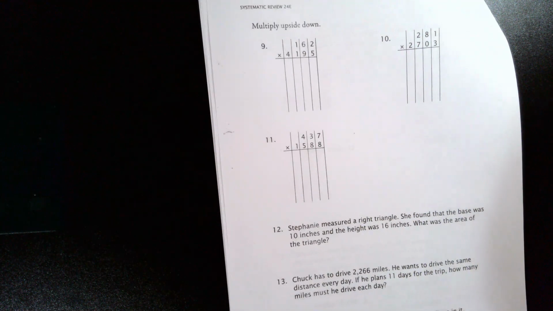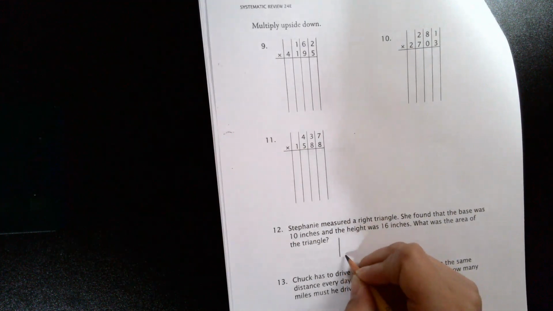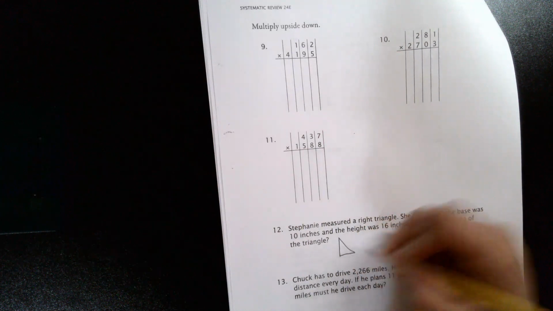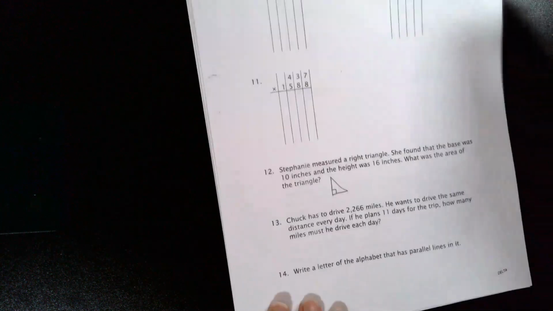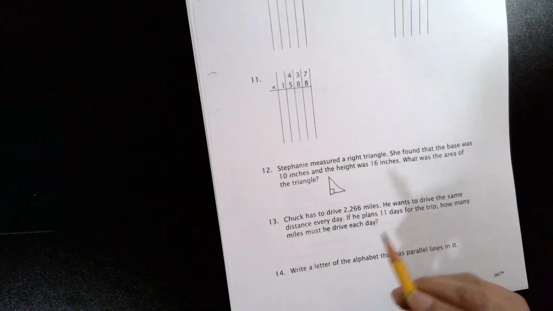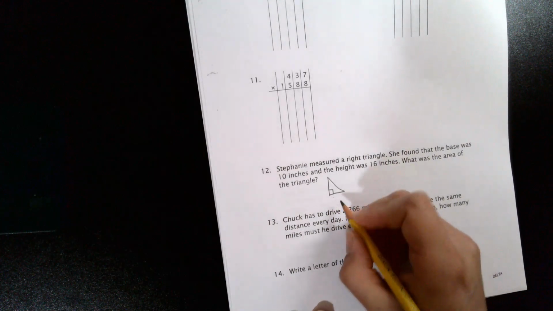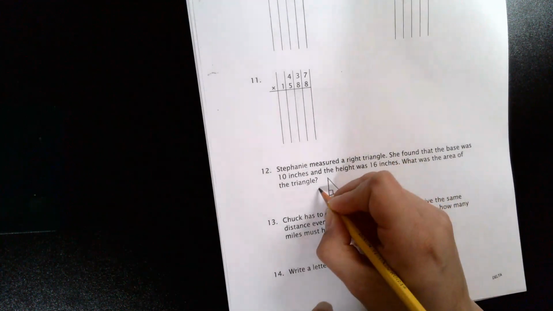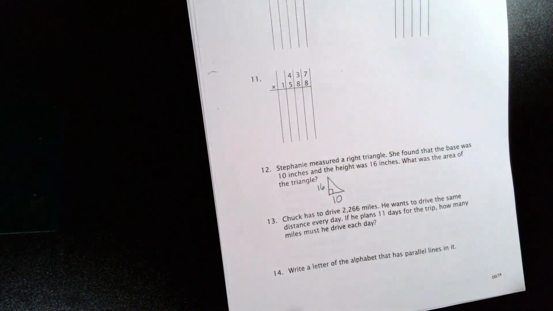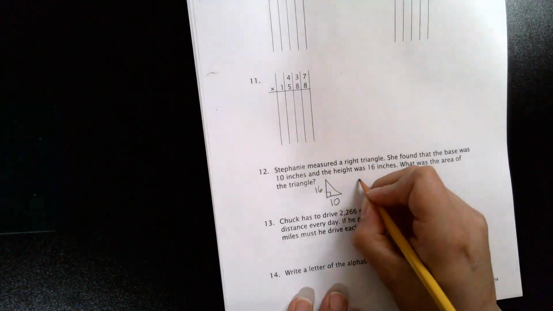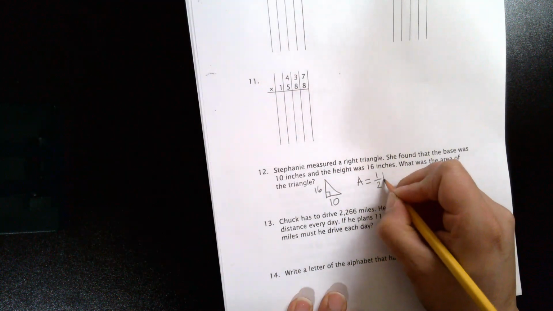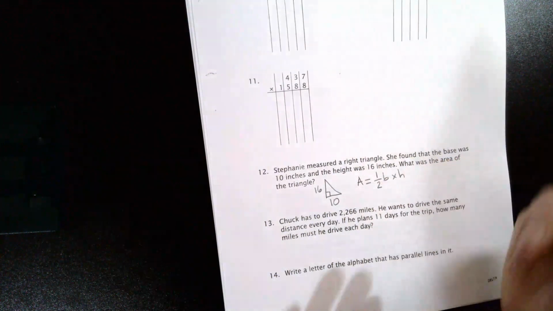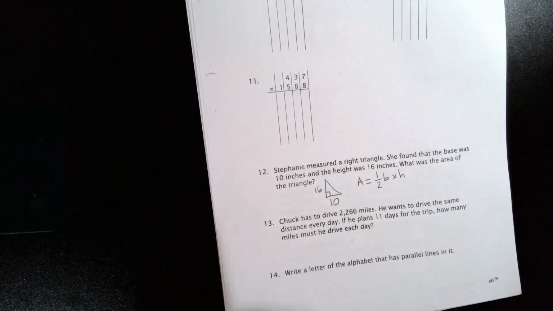Okay, so Stephanie measured a right triangle. She found that the base, okay, so a right triangle, okay, every time that someone's telling us something, we can always make ourselves a visual so we know what we're talking about. Okay, so Stephanie measured a right triangle. She found that the base was 10 inches and the height was 16 inches. What is the area of a triangle? And we know that the area of a triangle is half of the base times the height. Okay? Area of a right triangle is half the base times the height.